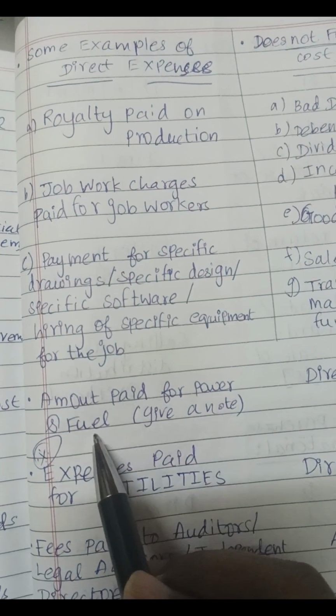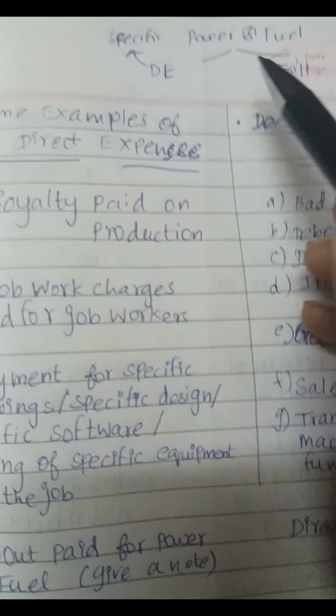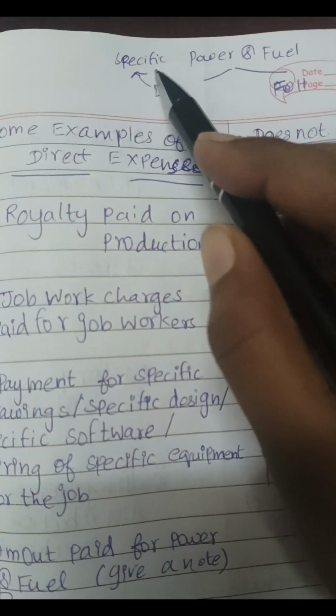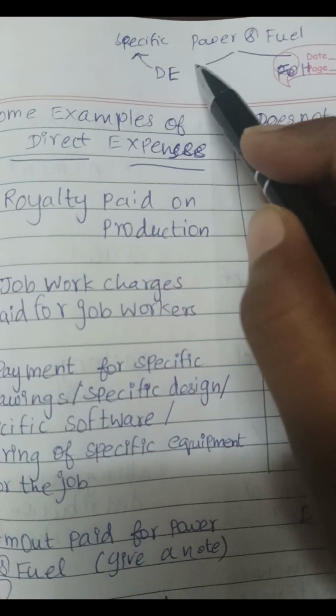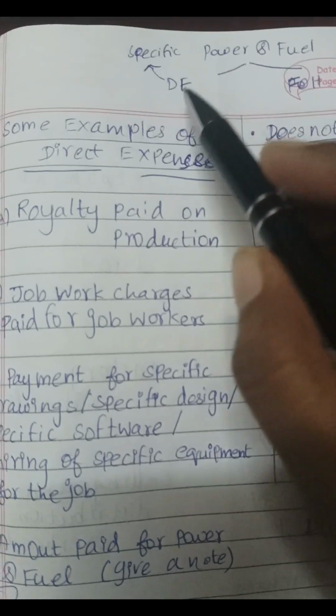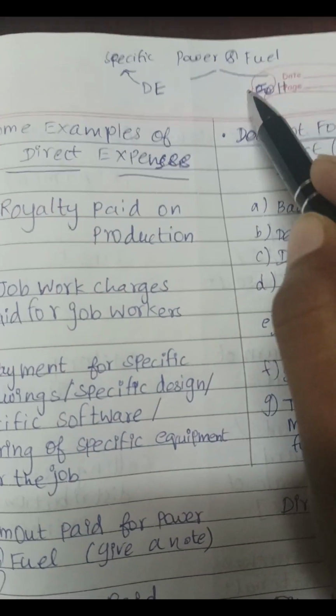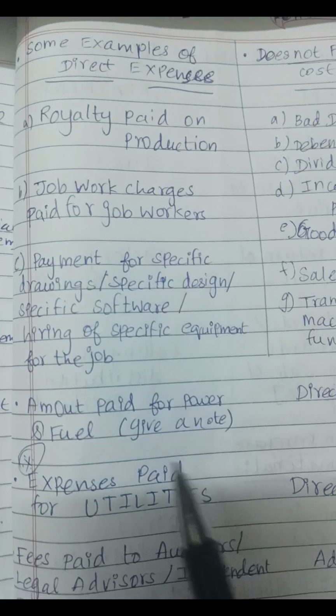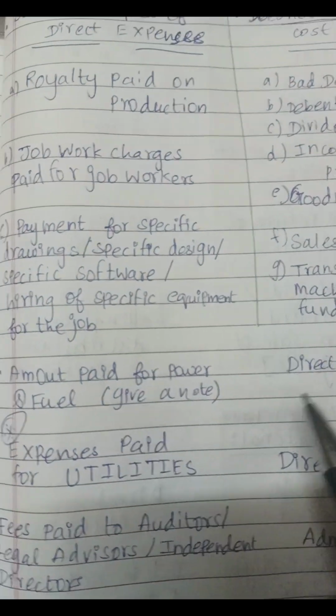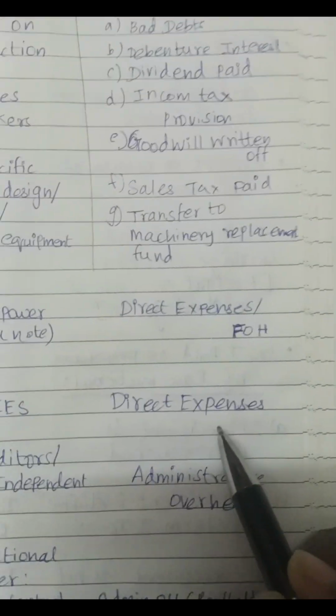Amount paid for power and fuel. See, it is an interesting point to be noted. Power and fuel, if the word specific is mentioned, if it is for anything specific, it will come under direct expenses. If it is not specific, then it will come under the factory overheads. And we should write a note or an assumption in the exam. So expenses paid for utilities, it will come under the direct expenses.